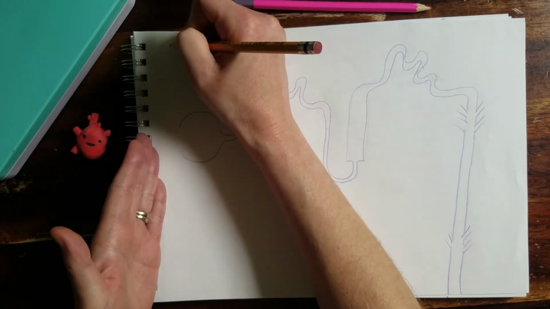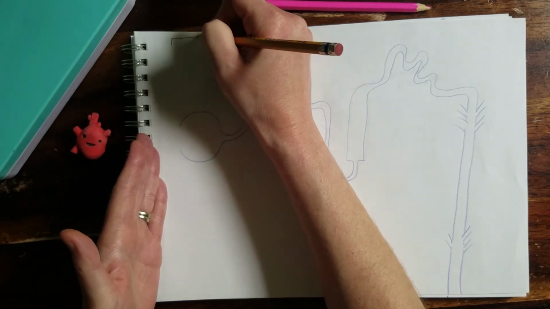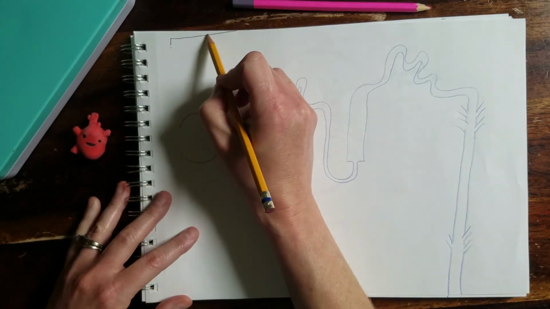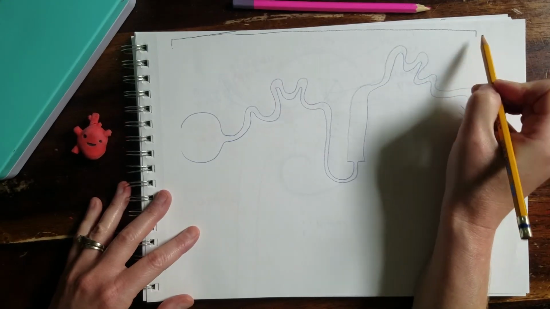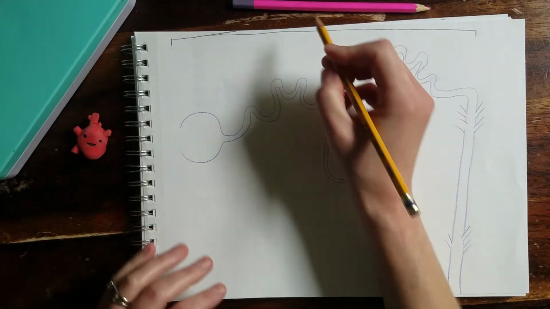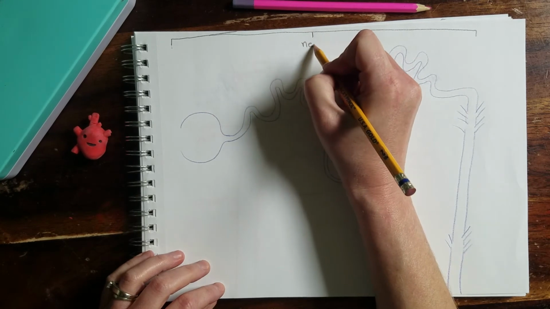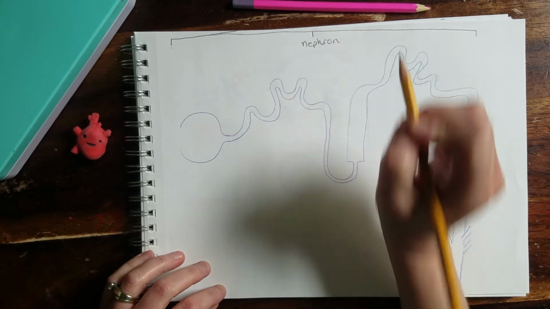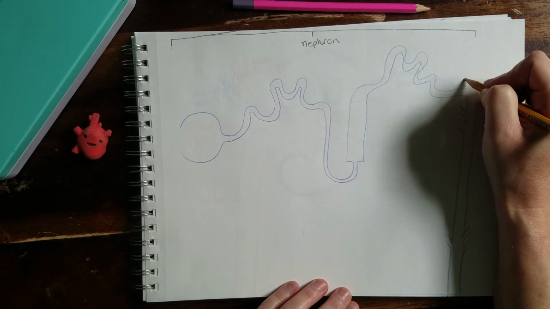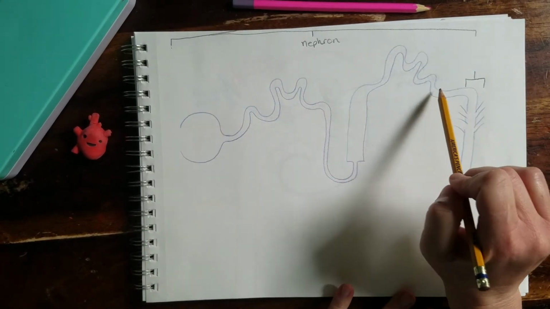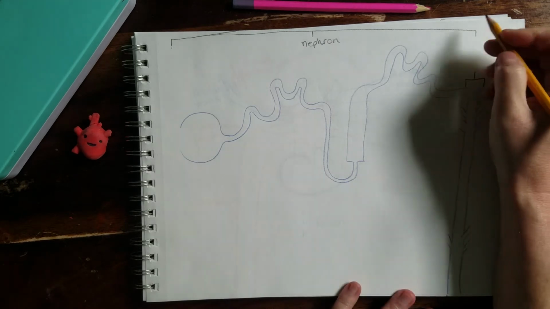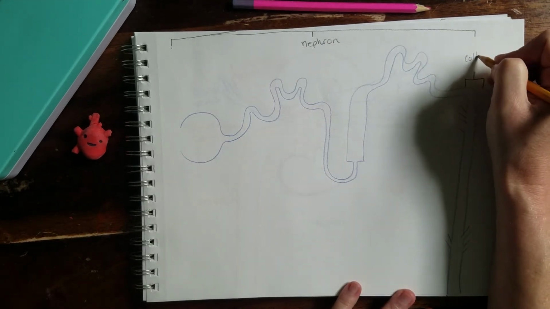So what we'll do, I'll do a big bracket like this. Whoopsie. Across the entire top. Right, so all of this is going to be the nephron. And what are the two nephrons? Cortical and juxtamedullary, that's right. So this is the nephron. This section over here is called the collecting system.